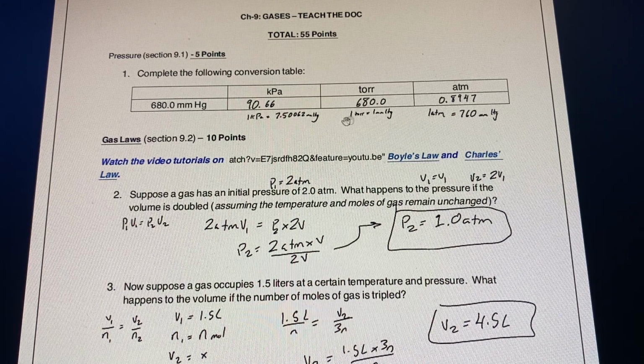Here we know that it's 1 for 1 between torr and millimeters of mercury, so it's 680. For atmosphere, 1 atmosphere is equal to 760 millimeters of mercury, so we divide 680 by 760 to get the number of atmospheres.